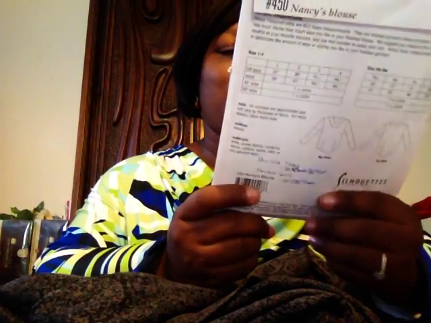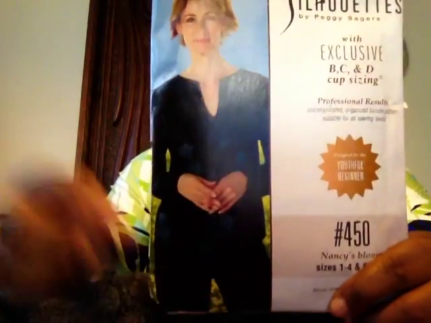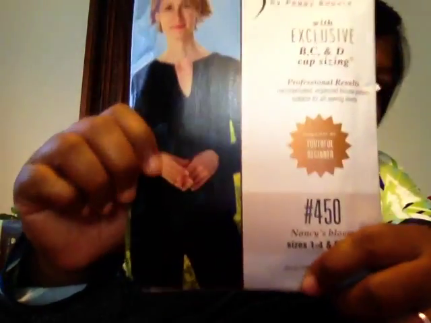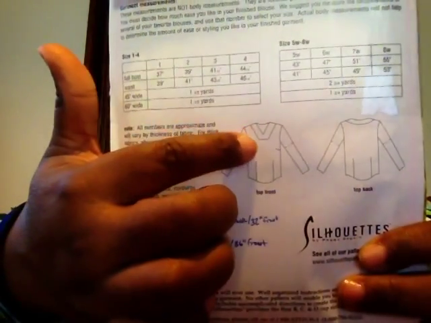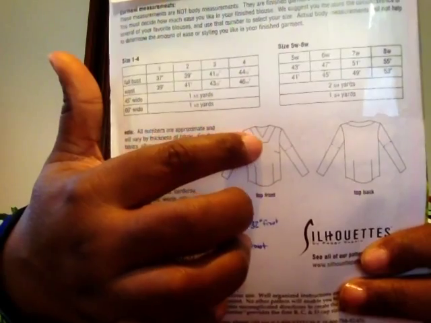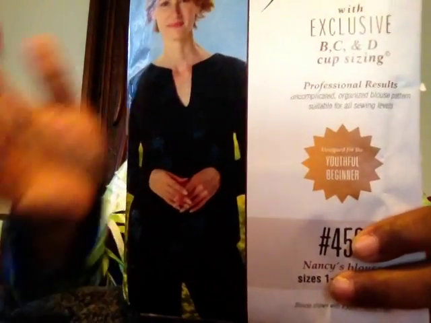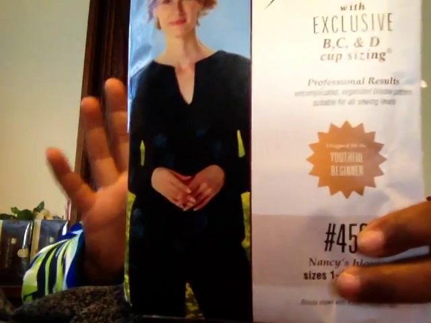Moving on. This one is pattern 450, Nancy's blouse. And this particular pattern, you can't really see it because of the way the light is hitting the camera, but in the back you see how they have this border around the neckline. So there's a border around the neckline that I could do, and I could use the fabric because the fabric is nice on both sides.